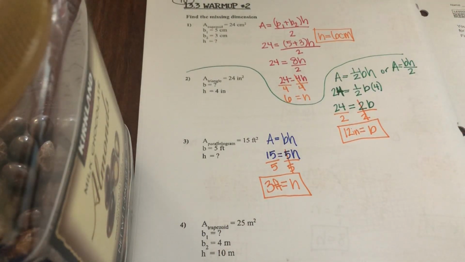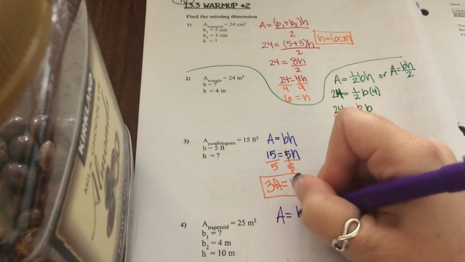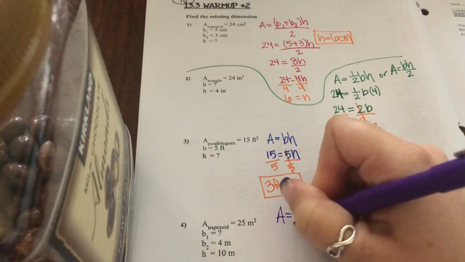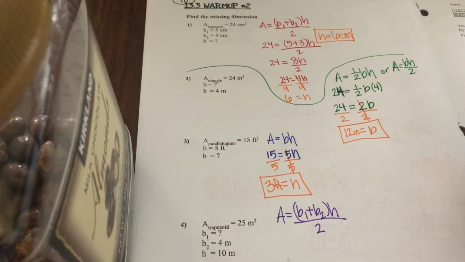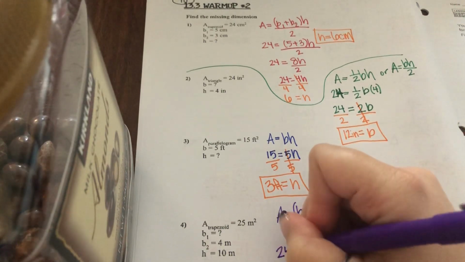Finally, the last example is also talking about a trapezoid. So let's write out the formula again for area of a trapezoid. It's base 1 plus base 2 times height divided by 2.